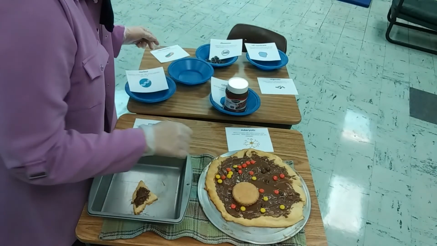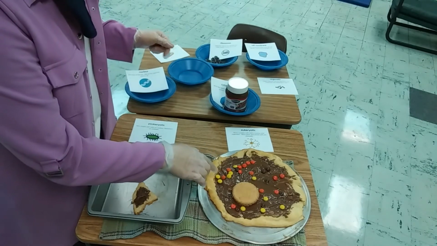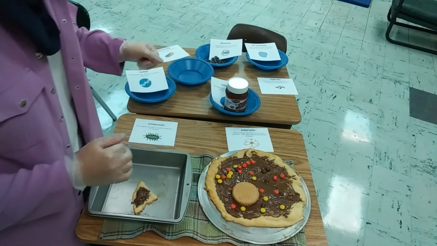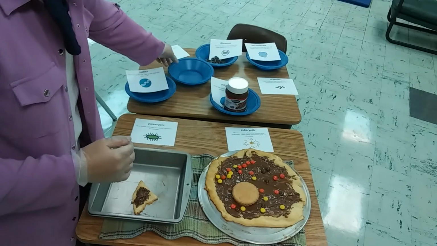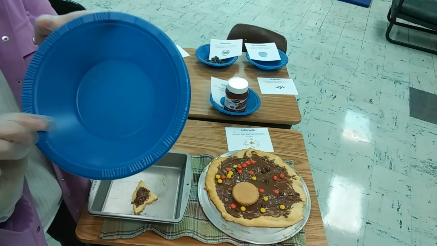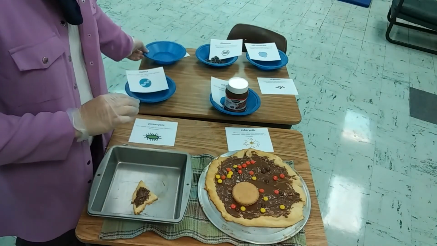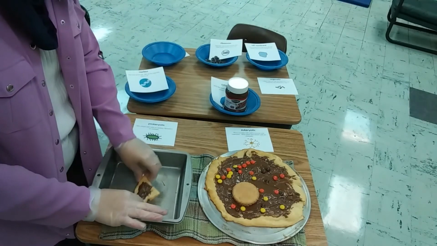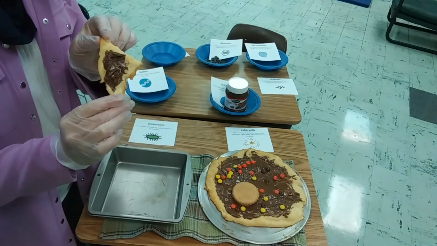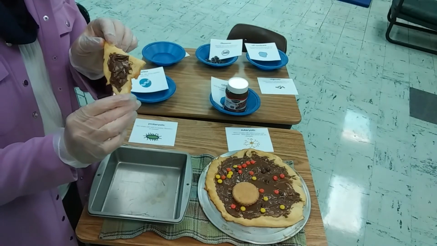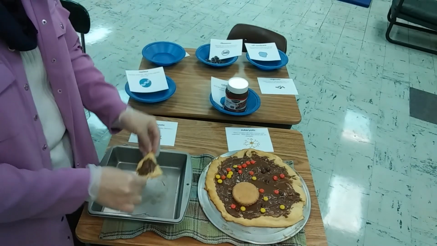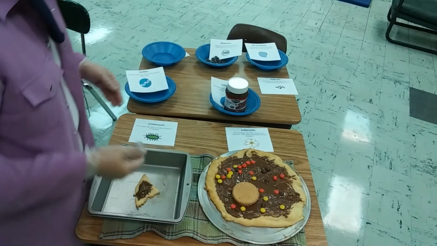What are these Reese's Pieces? They're called mitochondria, and they're the powerhouse of the cell. They give it energy. Now you might notice I use all my mitochondria. There's a reason for that. The reason is because my poor lonely prokaryotic cell has no mitochondria in it. Only eukaryotic cells have those.